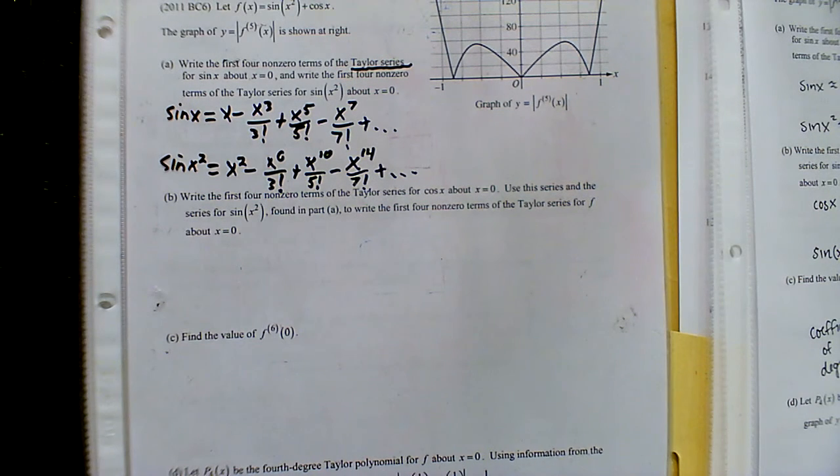Don't forget your dot, dot, dot. Again, they don't ask for the general term, so I recommend if they don't ask for it, don't put it, because then they can't mark you wrong if you happen to put the wrong one. All right, so that's all they ask for part A. Again, that's kind of a review back to previous sections too. Are we good with part A?